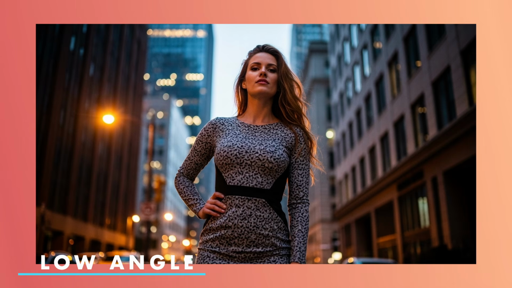The low angle shot. This is the complete opposite. The camera is below eye level, looking up. This makes the subject look big, powerful, and dominant. I gotta say, this is one of the most powerful shots.